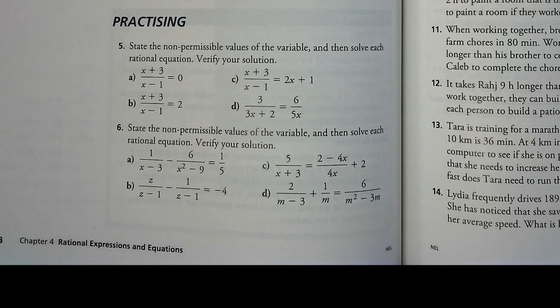All right, now we are going to discuss the correct answers to the homework from topic 1.06, number 2, which are questions 5, 6, and 7 on page 258 and 259 in our textbook. So question 5, state the non-permissible values of the variable and then solve each rational equation. Verify your solution.